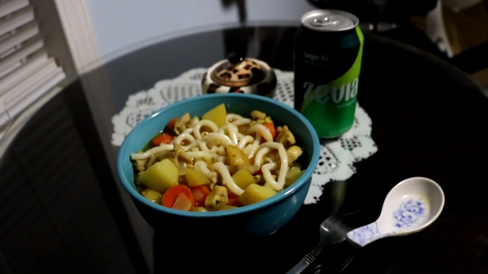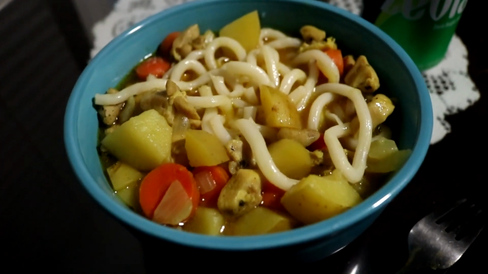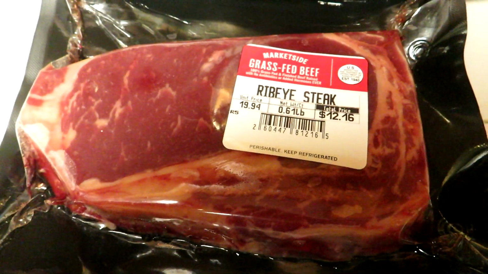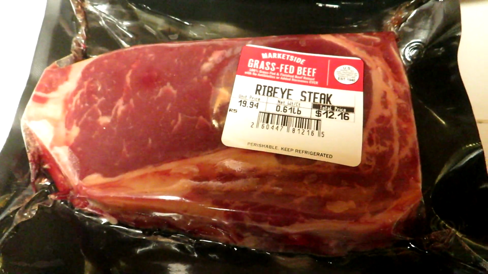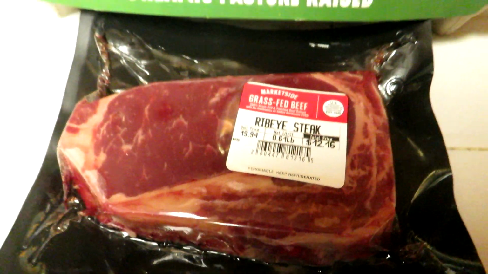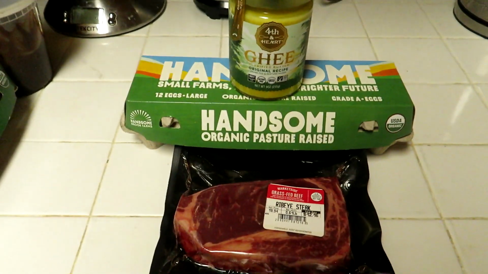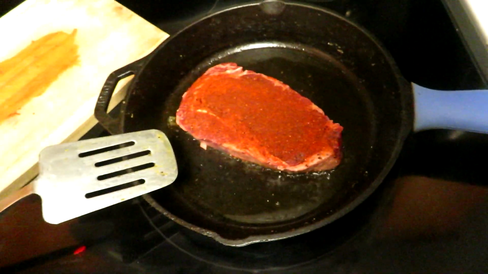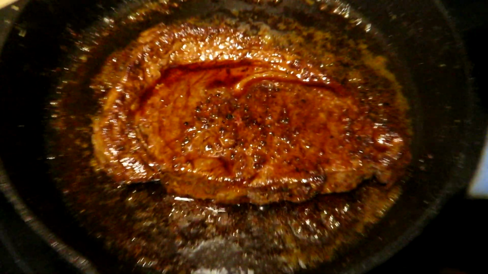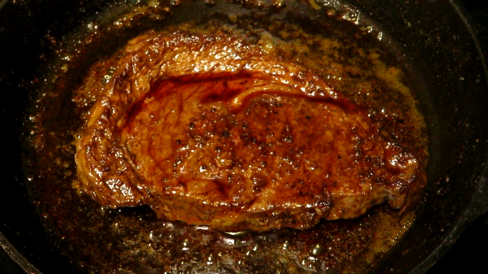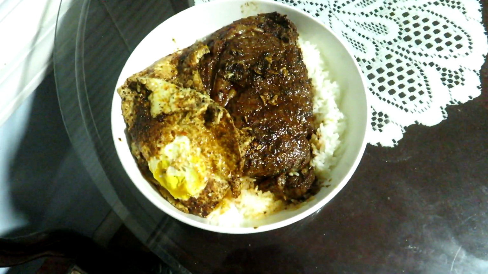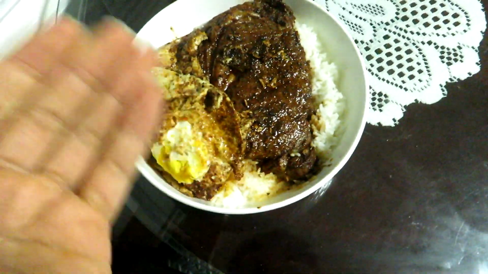First of the many birthday meals that I'm going to be having, I got some chicken curry udon right here. This meal is what I'm looking most forward to. I've never had a grass-fed steak or ghee before, but I've heard about how healthy and sublime the taste is. They're expensive, so I have high hopes. Oh boy, can't wait. Organic pasture-raised eggs, got a grass-fed steak, and some white rice in the bottom.